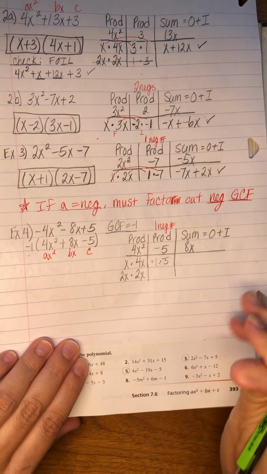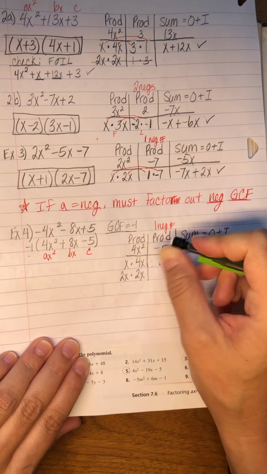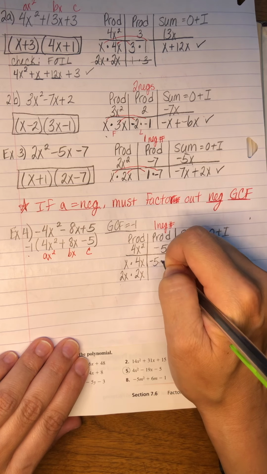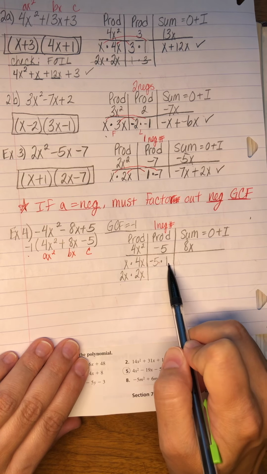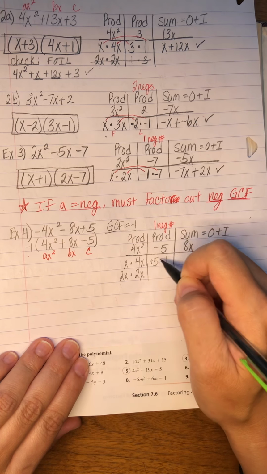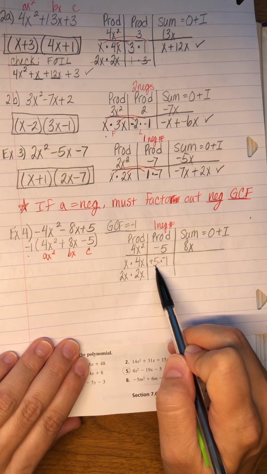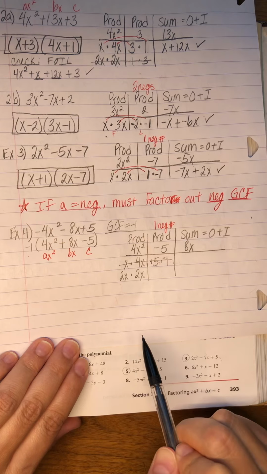Let's try to switch these two numbers around. What if I put 5 first and 1 second? So let's do negative 5 times positive 1. This would be 1x, and negative 20x, that would be negative 19x. That doesn't work. What if I made this positive and this negative? That would be negative x, and 20x, that would be 19x. That doesn't work either. So it can't be this one. That's not the right combination.